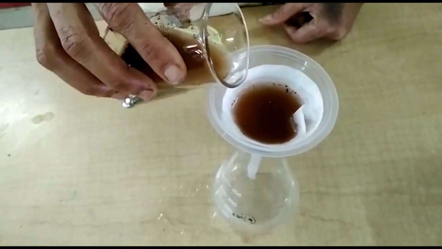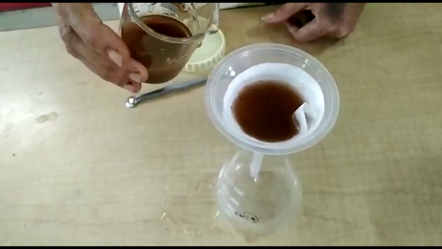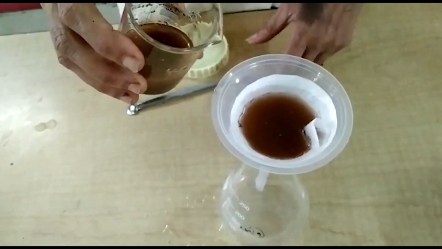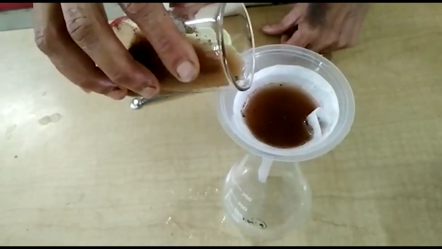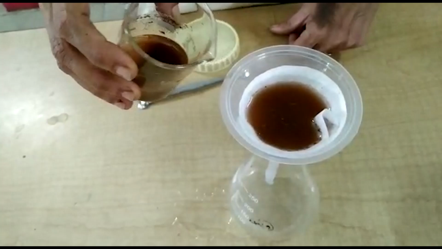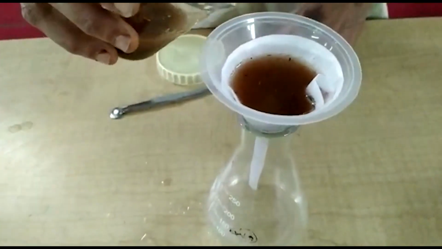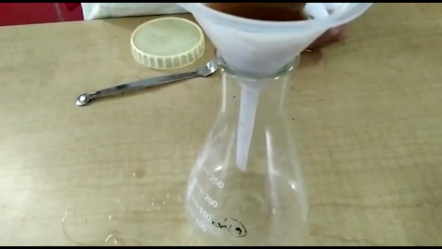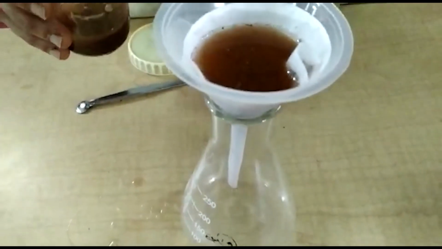Insoluble solid collected on the filter paper and the liquid is separate. This one is the filtration.